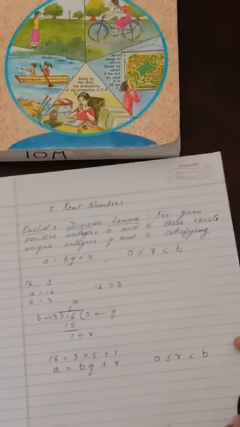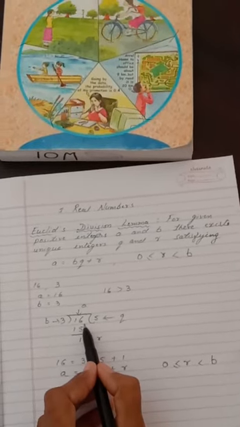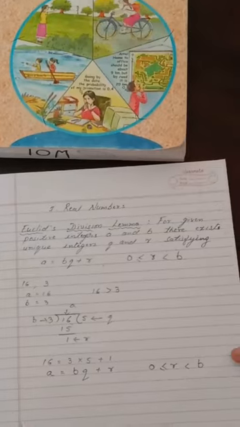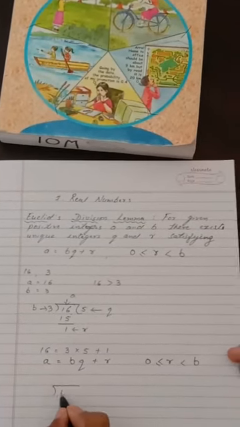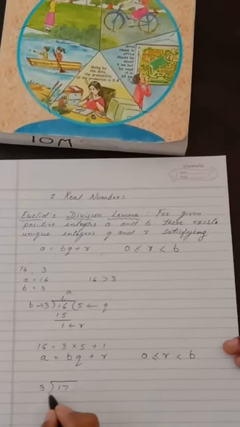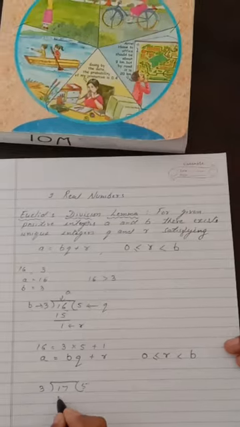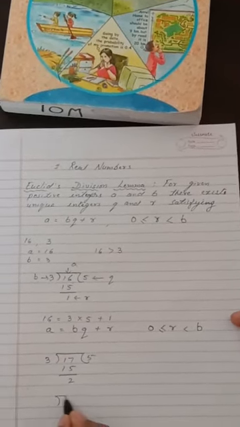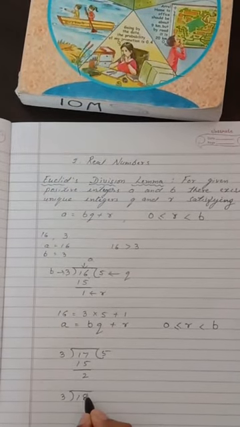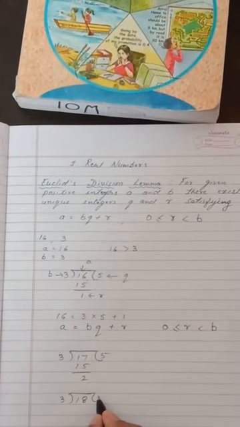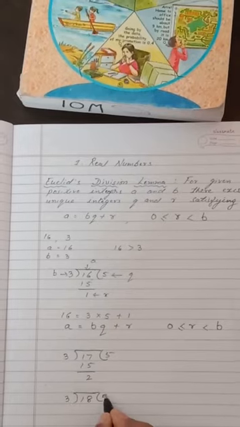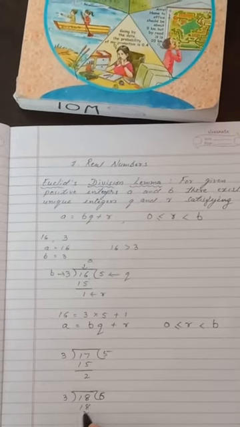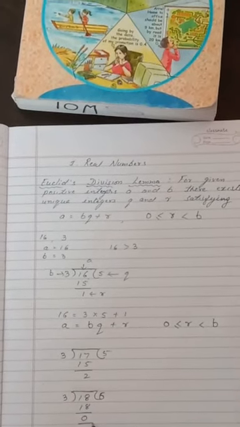What does it mean? Suppose I had taken 16 and it is divided by 3. If I take 17 and divide it by 3, what answer will I get? 5 threes are 15, the remainder will be 2. Suppose I take 18. If it is divided by 3, what answer will I get? 3 sixes are 18. The remainder is 0.